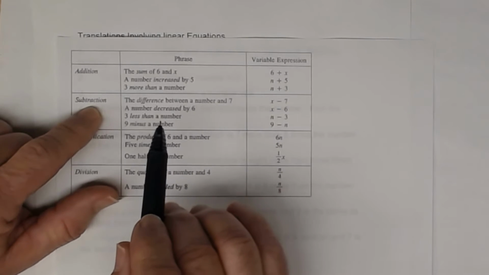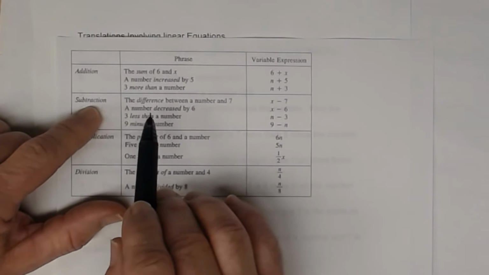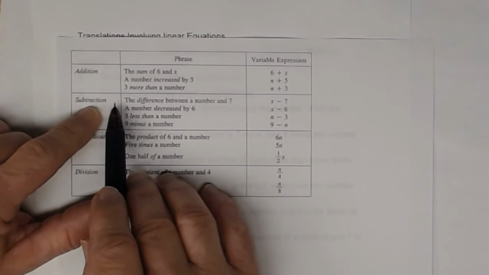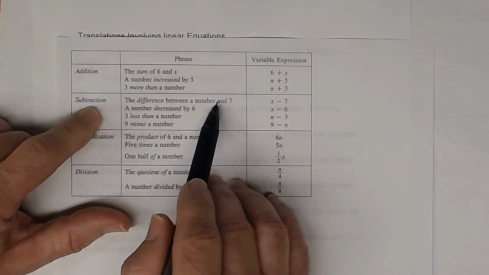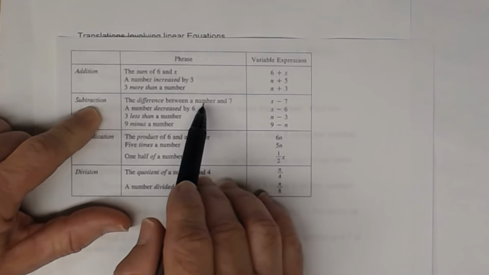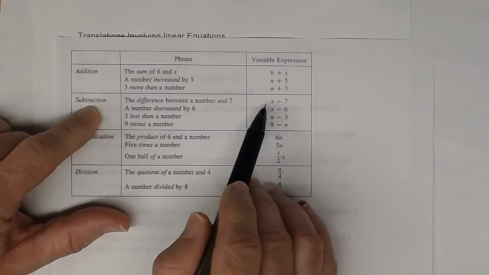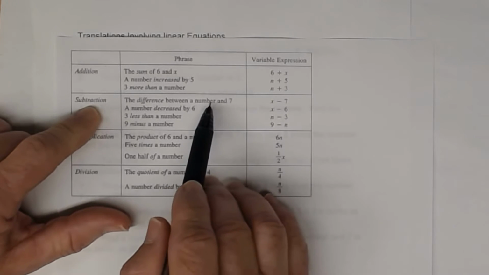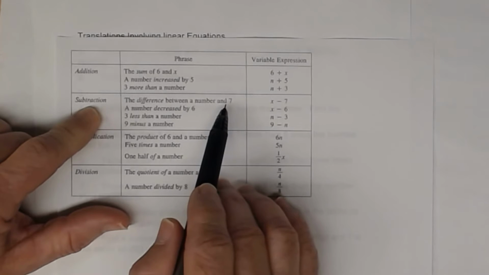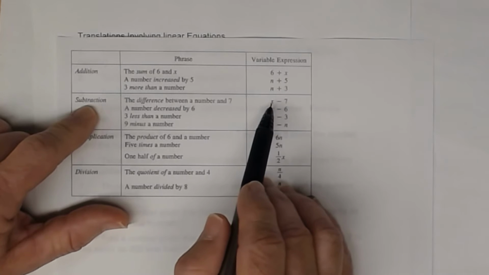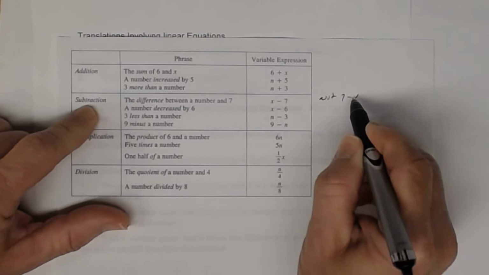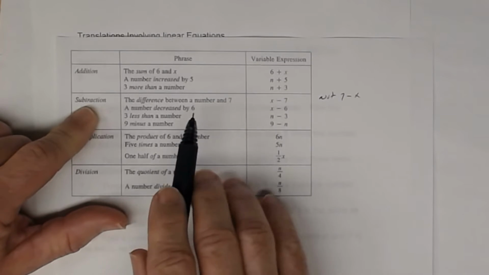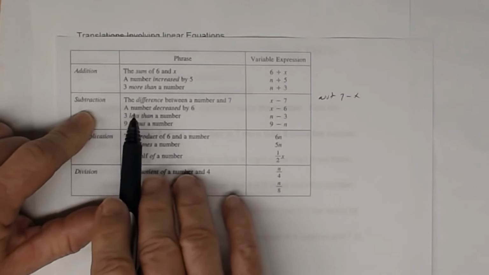Subtraction can be a little bit more challenging for certain of those keywords. Let's look at this one. When you see the word difference, the difference between a number and 7, that's subtraction. You have to put that number first, so that's why you see x listed first. So x minus 7. Remember, subtraction is not commutative. The order in which you subtract does matter. So you must say x minus 7, not 7 minus x.